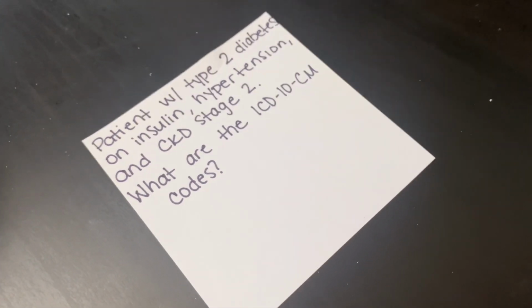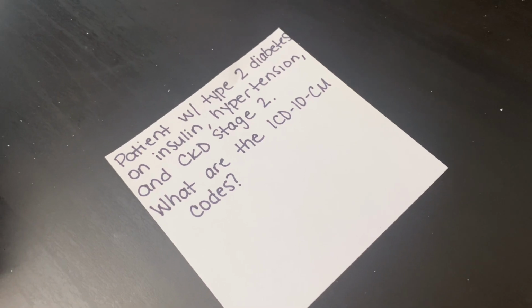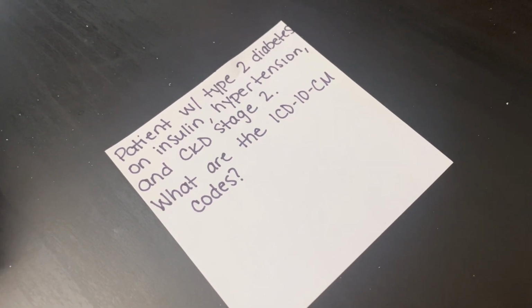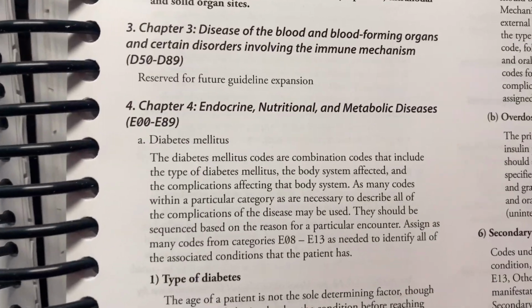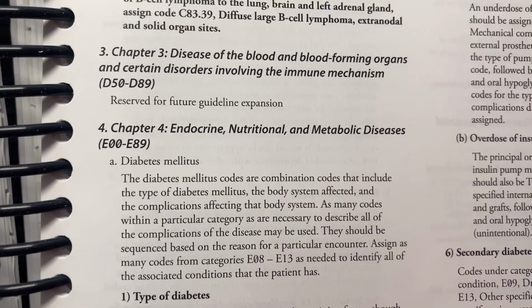Moving on to our next question, we have a patient with type 2 diabetes on insulin, hypertension, and chronic kidney disease stage 2. What are the ICD-10-CM codes? So again, you want to start in your guidelines. Okay, so that will be chapter 4, endocrine, nutritional, and metabolic diseases.